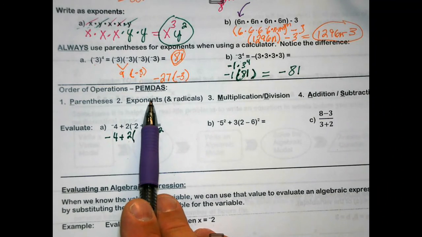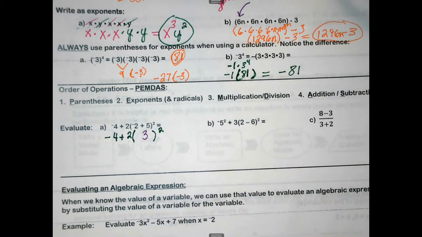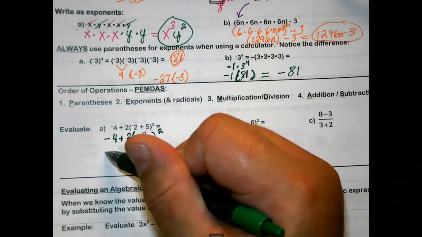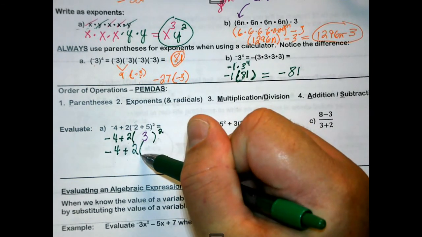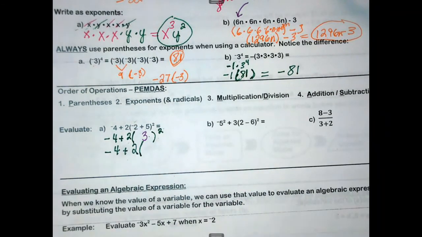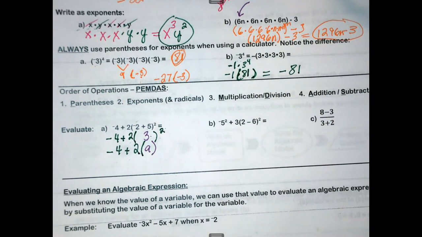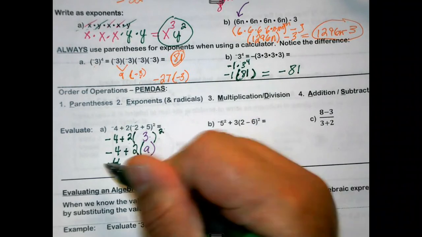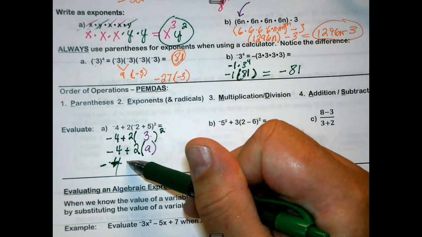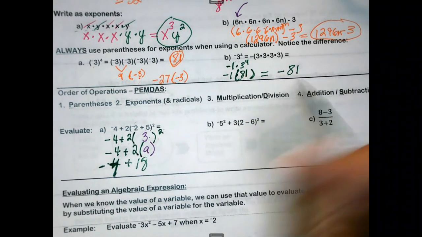Go to exponents and radicals. So exponents next: 3 squared. So I got my negative 4, I got my plus 2 parentheses, 3 squared is 9. Multiplication is next. Got my negative 4 plus 2 times 9 is 18. Negative 4 plus 18 is 14.